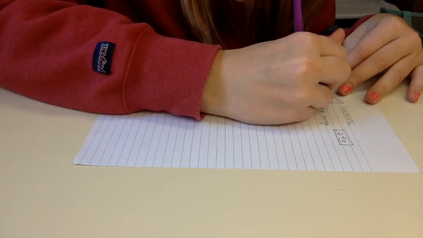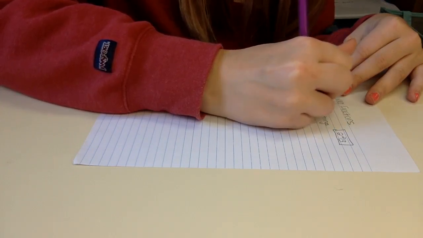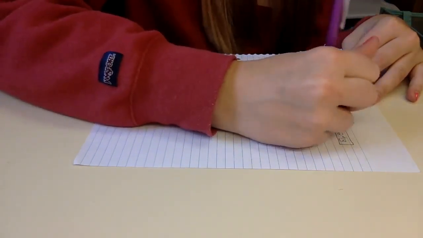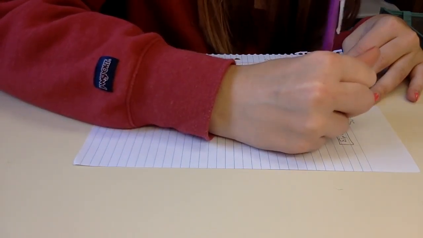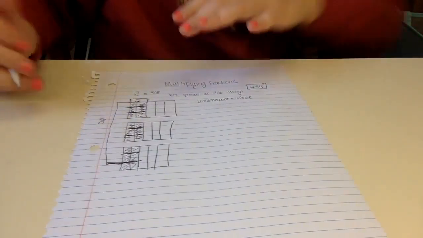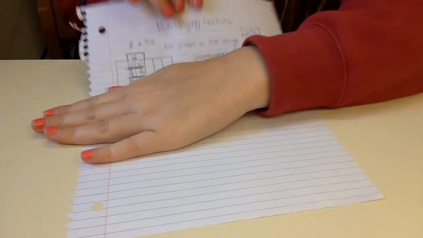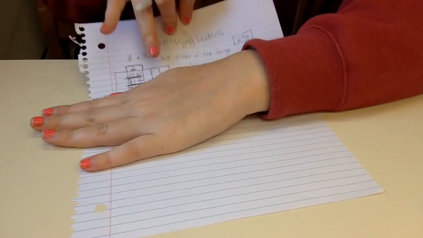So to find our denominator, which is our whole, we just look at this one group.